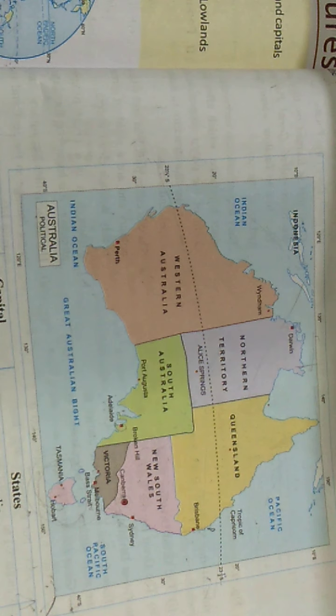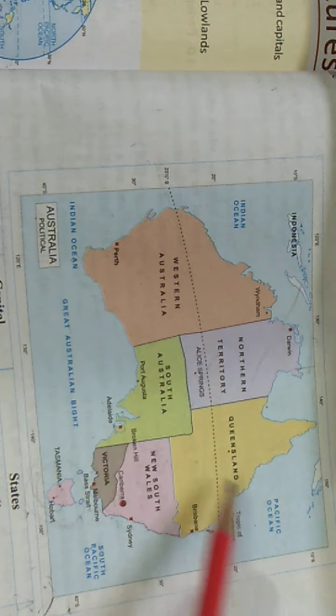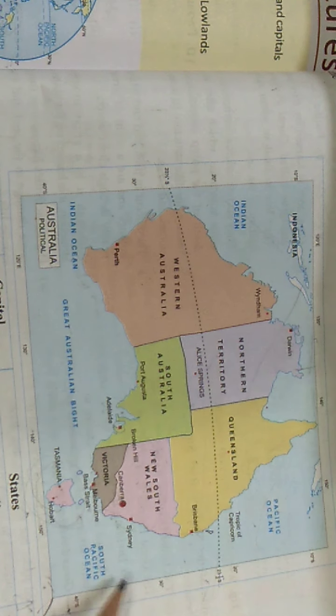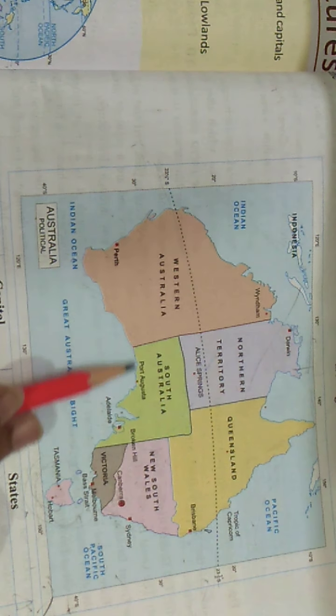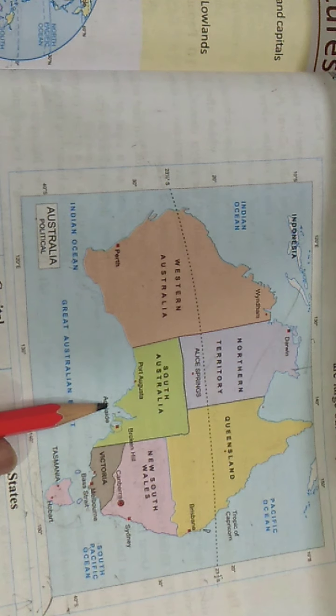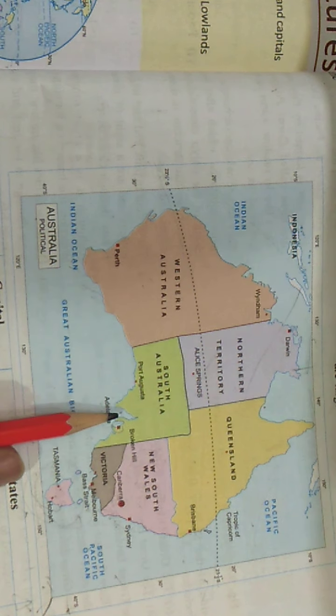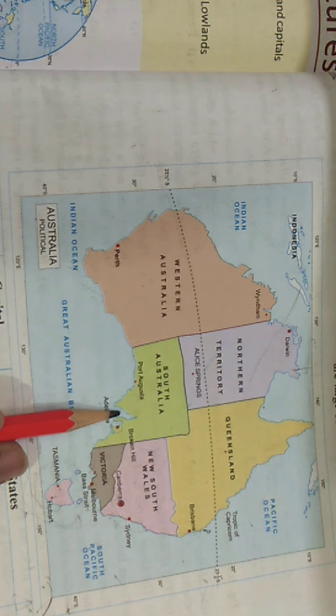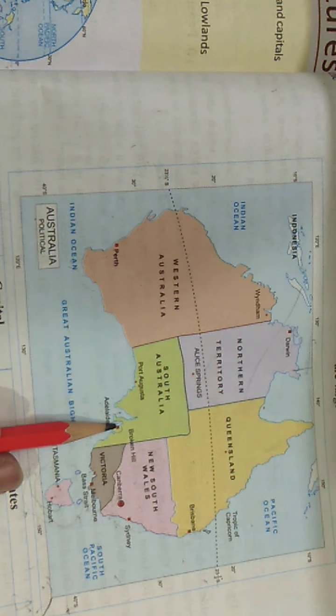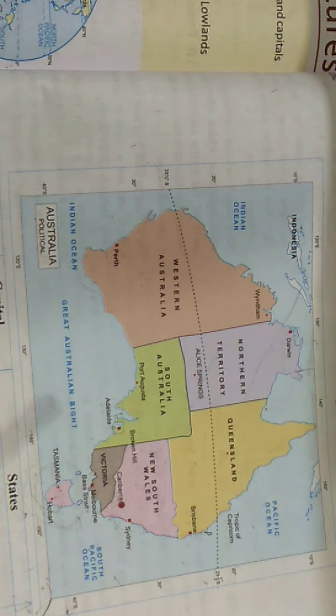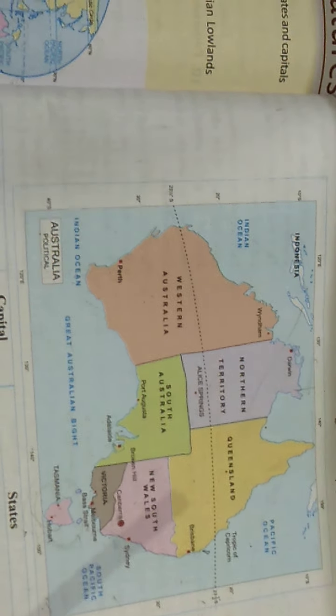Now what are the boundaries of Australia? Australia is bordered by the Indian Ocean in the west, the Southern Ocean in the south and the Pacific Ocean in the east. The Great Australian Bight forms an arc along the south coast. The Gulf of Spencer and Encounter Bay lie on the southeast. Here, what is a Bight? Let me show you in the next map. This is the Great Australian Bight, Spencer Gulf and Encounter Bay.